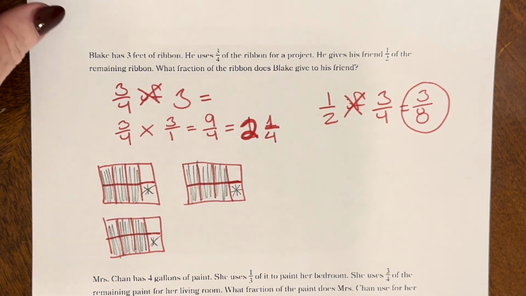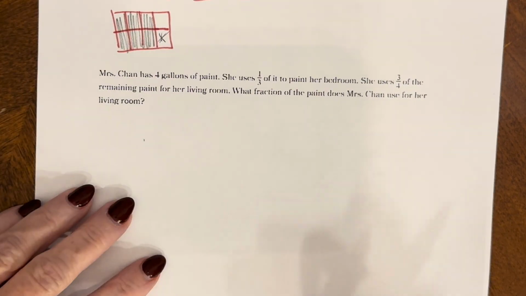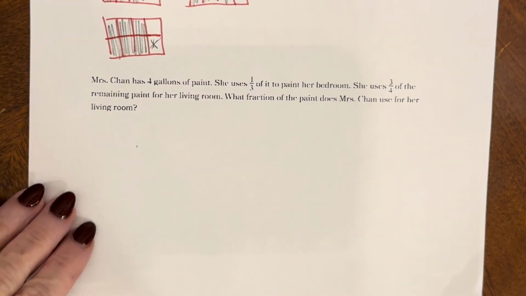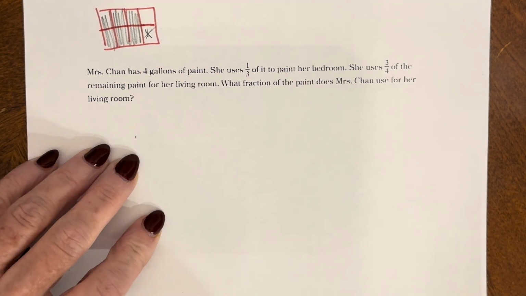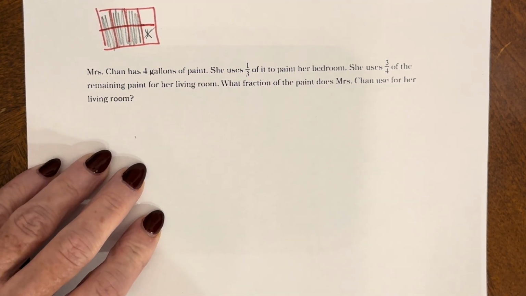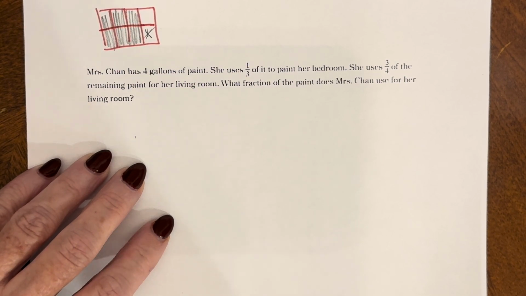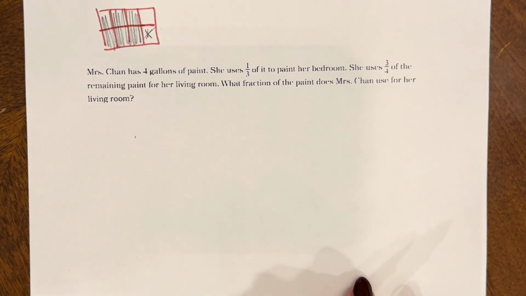Okay, let's look at our next one. We're going to do this one together. So this one says, Mrs. Chan has 4 gallons of paint. She uses 1/3 of it to paint her bedroom. She uses 3/4 of the remaining paint for her living room. What fraction of the paint does Mrs. Chan use for her living room?